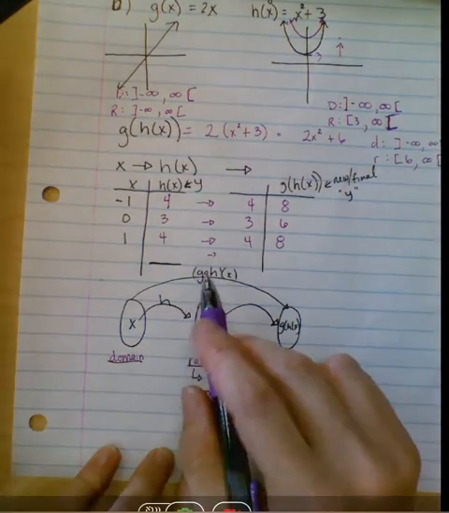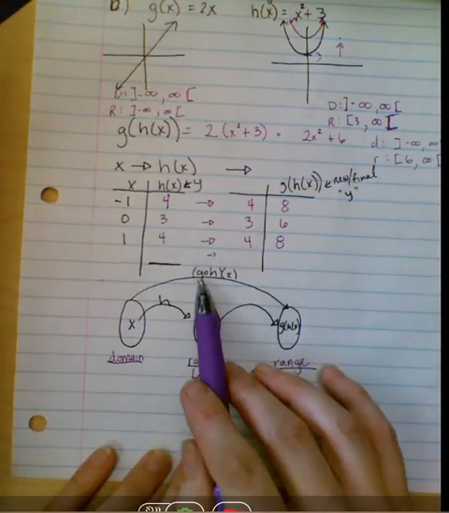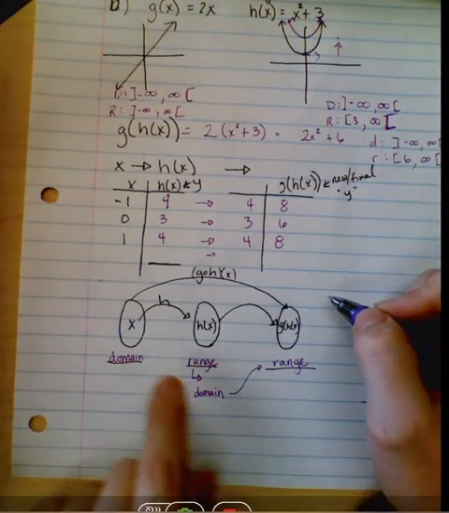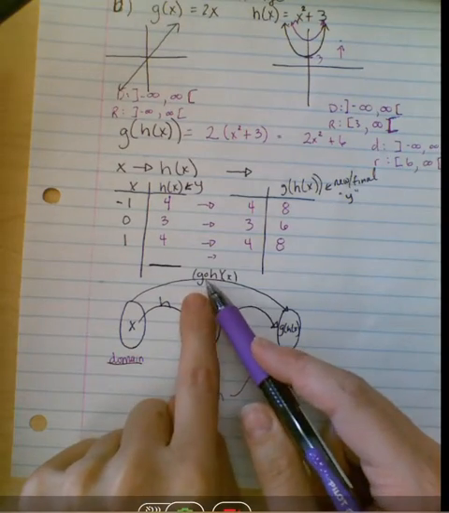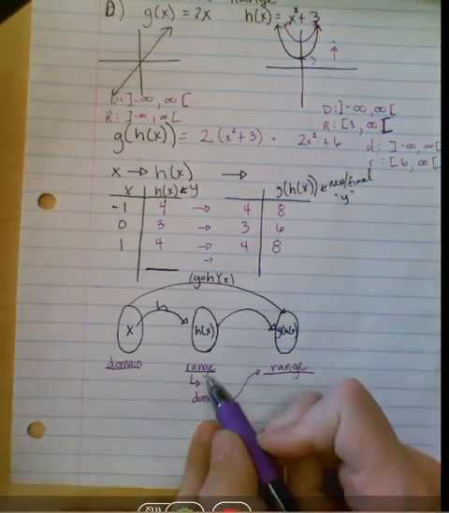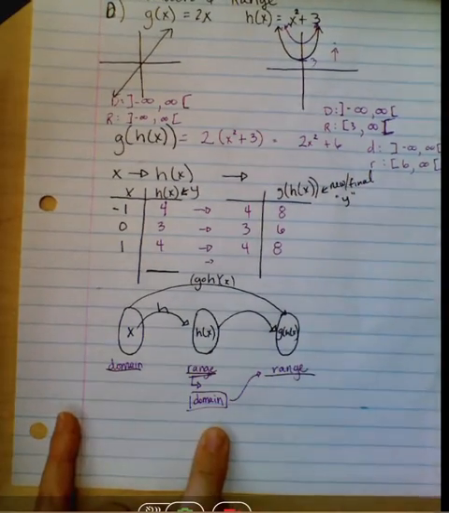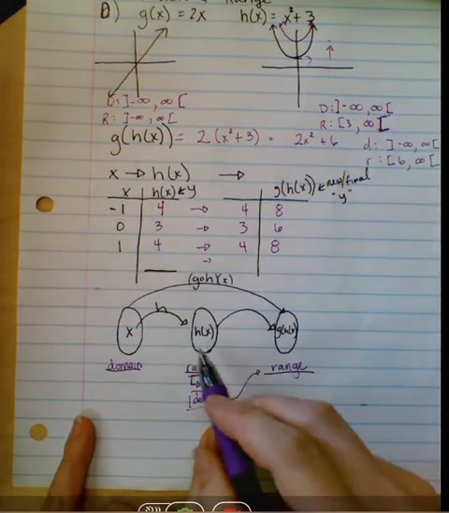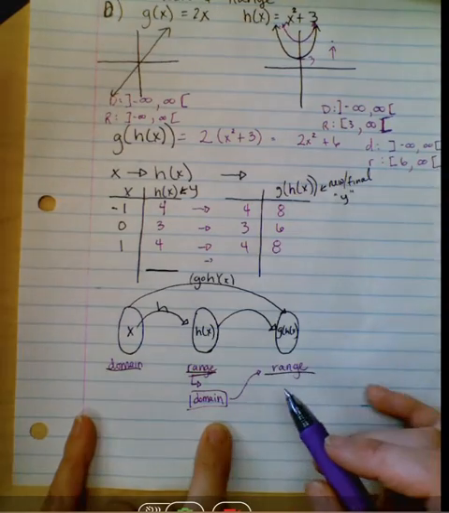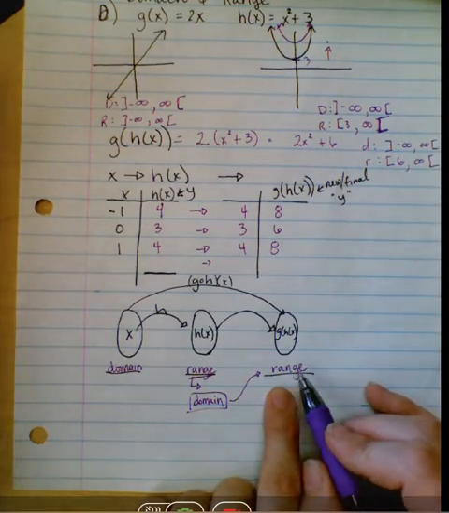So if we're talking about g of h of x, we can say that g of h of x, its domain will be the same as the range of h of x, and then our final output will be our range.